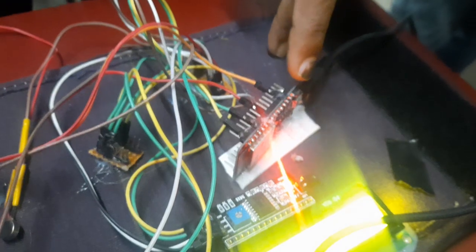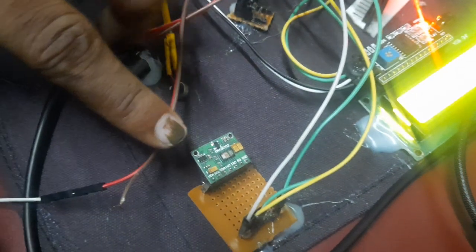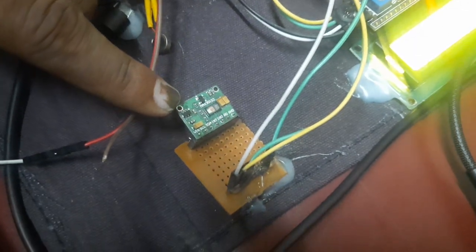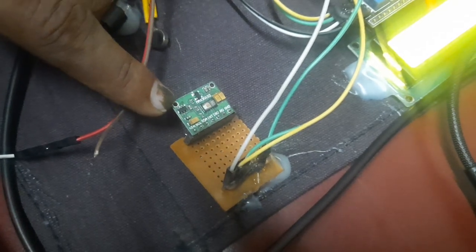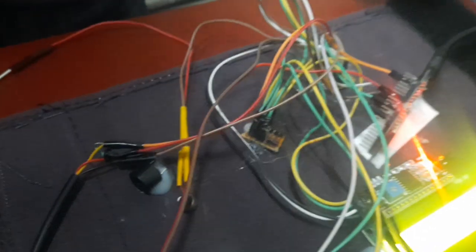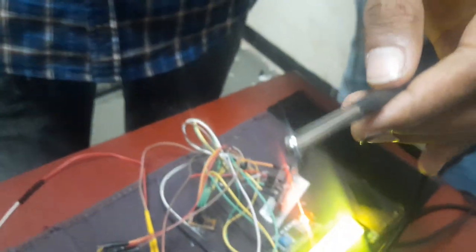This ESP32 is connected to the LCD display. This is the MAX30102 sensor. The job of this is to sense the heart rate and SpO2 level, and this is the body temperature sensor. All these three values will be displayed here in the LCD display.